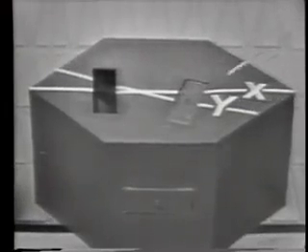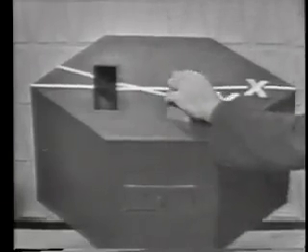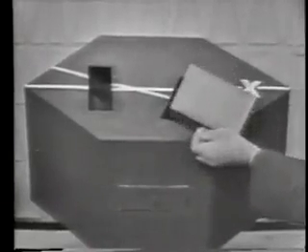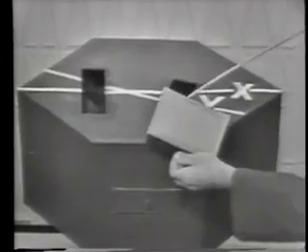Remember, the y-axis passed through the face of the crystals in this manner. We'll cut perpendicular to that and parallel to the z-axis. And we come up with our second cut, which in this case, since we took it in reference to the y-axis, would be known as a y-cut crystal.